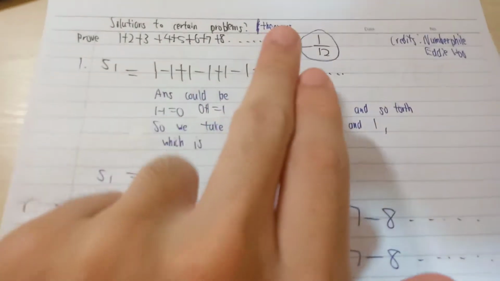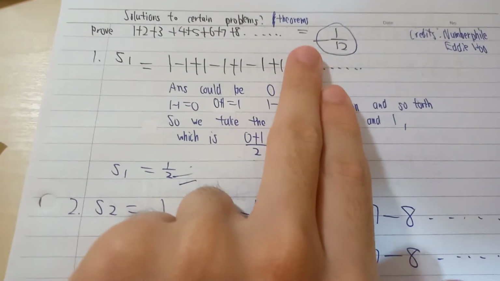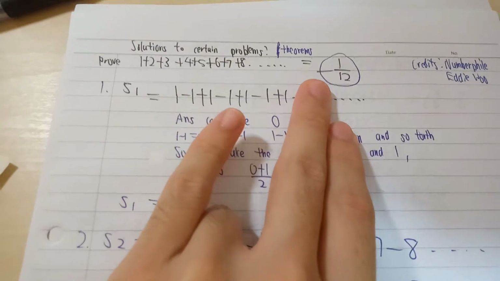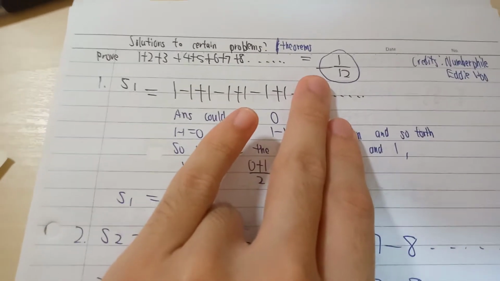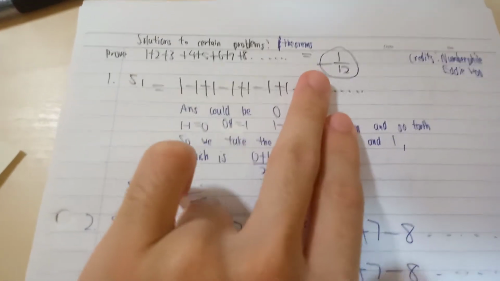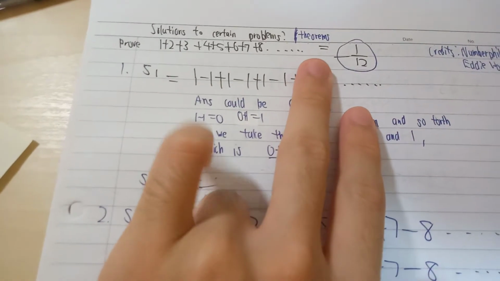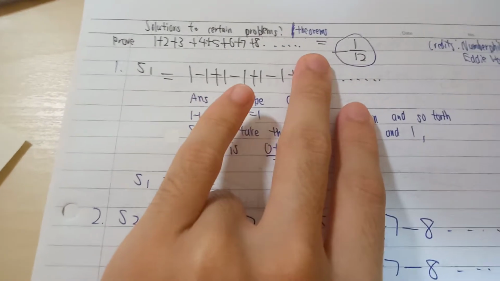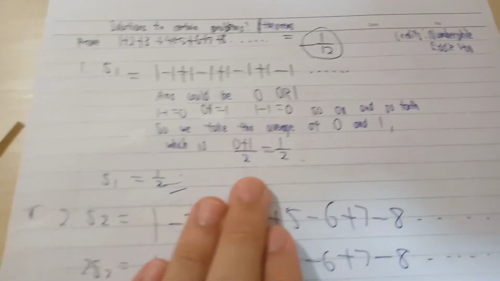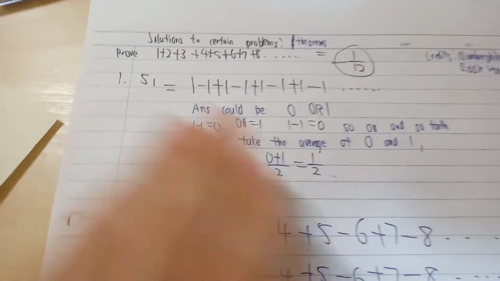But what if we want to stop at any point in time? Say this, what will be the sum? It's 1 minus 1 is 0, plus 1 minus 1 is 0, plus 1 minus 1 is 0, plus 1 is 1. So the answer to this will be 1. But what if you say this? The answer will be 0 plus 1 minus 1 plus 1 minus 1, which is 0 essentially. So it could be both, and we have to take the average of 0 and 1, which equals half. So S1 is equal to half. That's statement number 1.